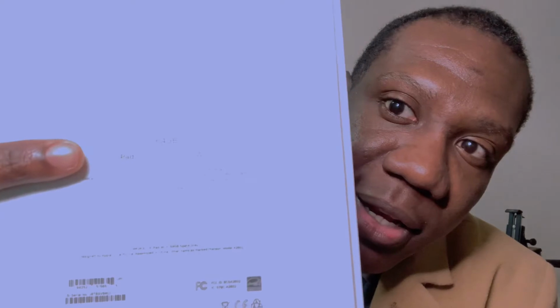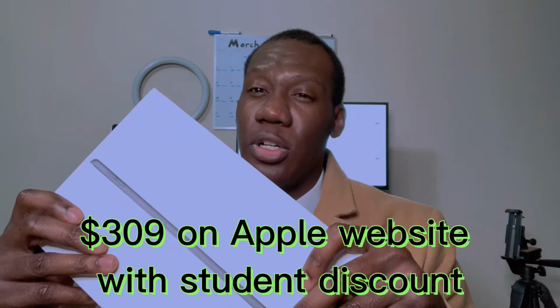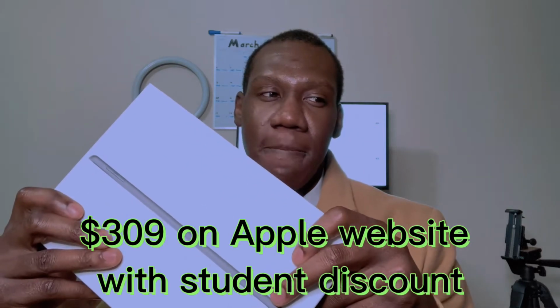Like we discussed in the intro, we're going to be discussing the iPad and its accessibility features. For the purpose of this video, I'll be using the 9th generation iPad with Wi-Fi capabilities, and it's a 64 gig. This is pretty much the entry-level iPad. I think it retails for around 400, maybe under 400, like 300 and something bucks.